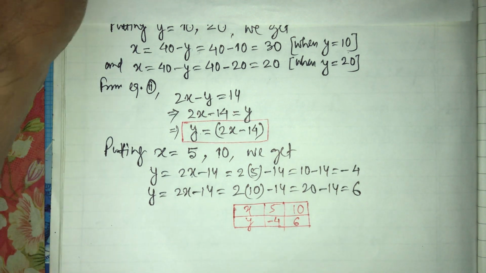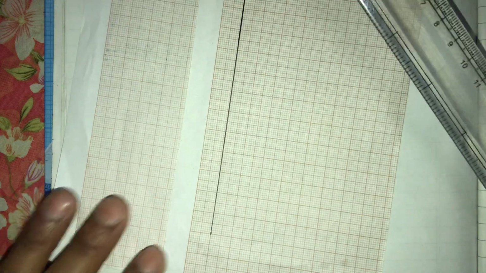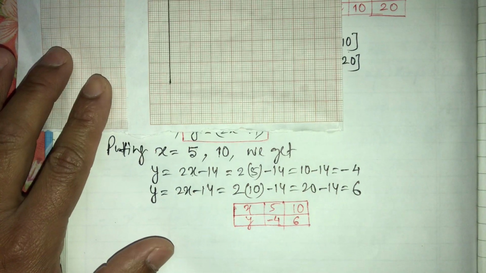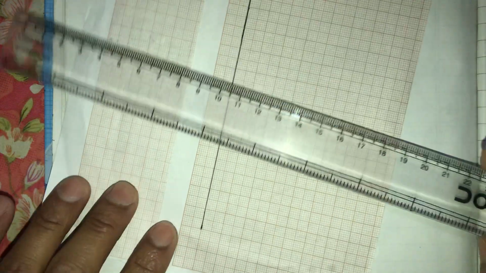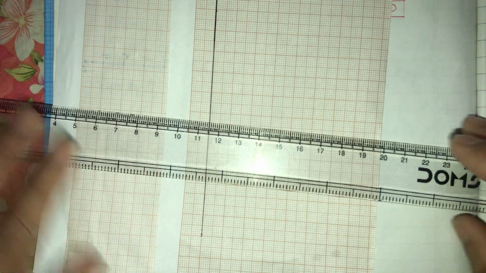One negative value was there, so let me do it for this negative minus 4. We don't need a much bigger graph, so let me do it here only.